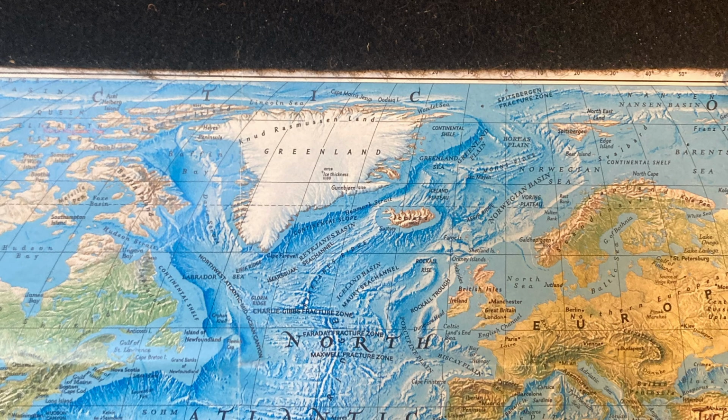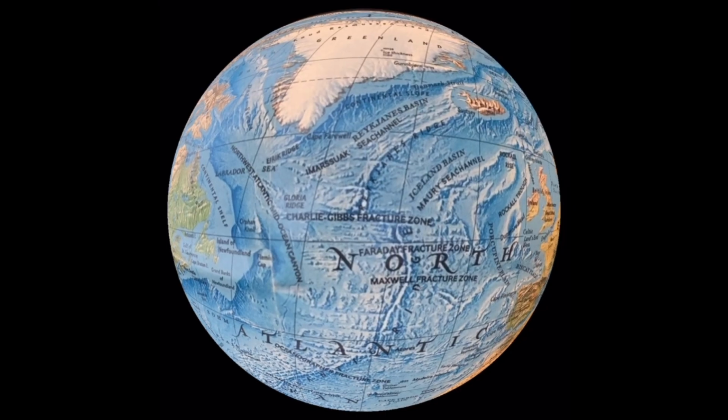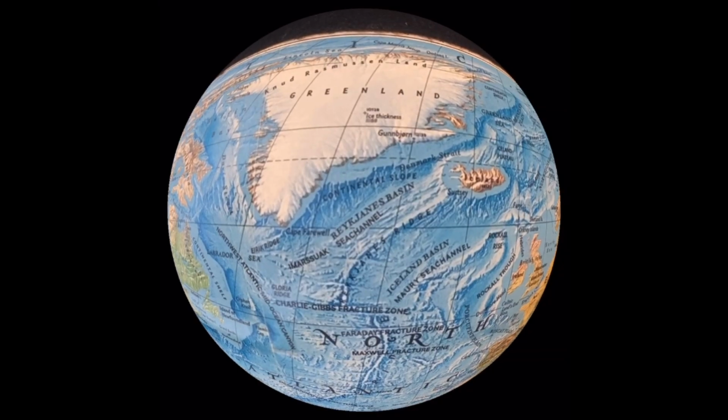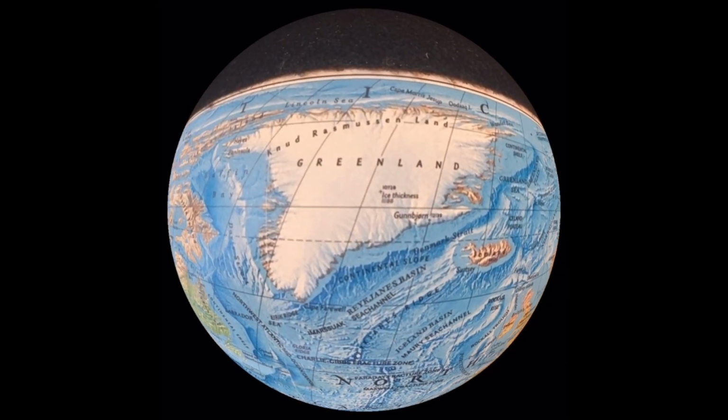So let's create our own model here using the top of this Robinson map. The top of the map will represent the horizon of the Earth, and we'll move a fisheye lens up so that the center line or midline, which would be the center of the fisheye lens, is rising to the level of the horizon of the map.